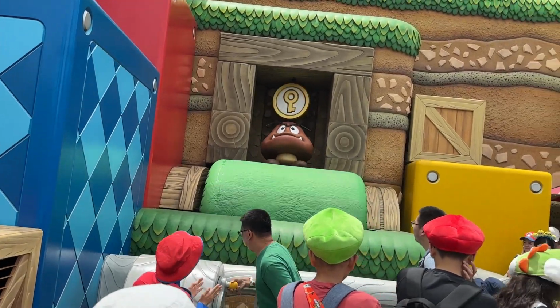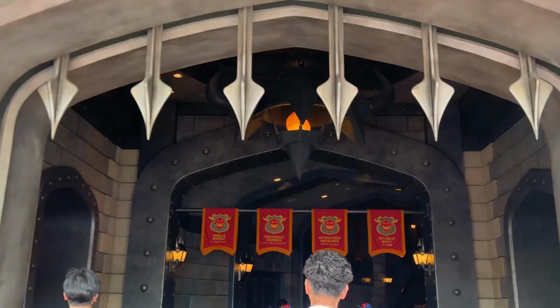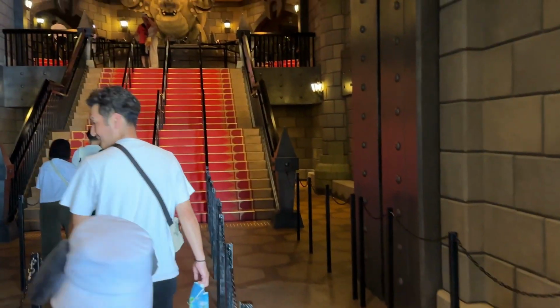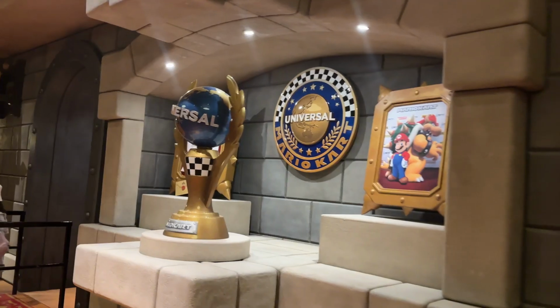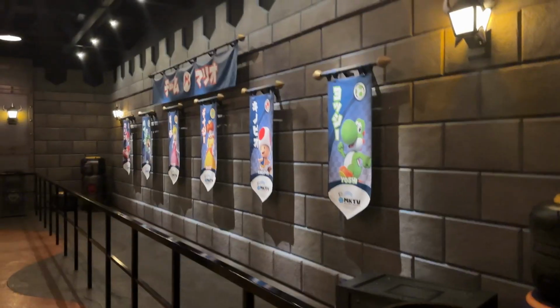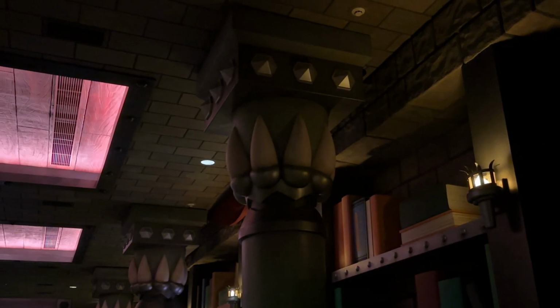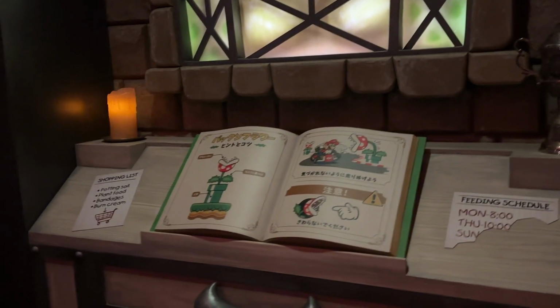The main attraction here is the Mario Kart ride, which is housed in Bowser's Castle. Talk about fantastic tributes to the game. The carpet on the stairs, portraits, big green doors with heavy metal knobs. There were trophies and lots of little motifs on all of the relics used throughout the line. Check out these columns with the clawed hand at the top, or this book in Japanese.